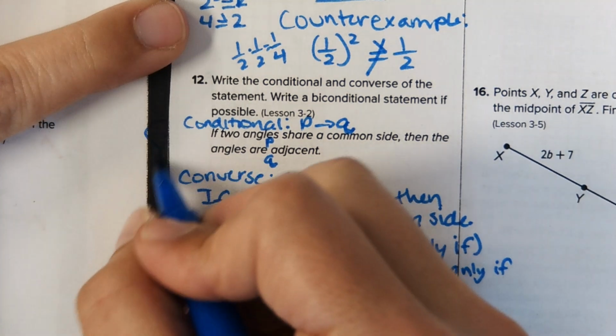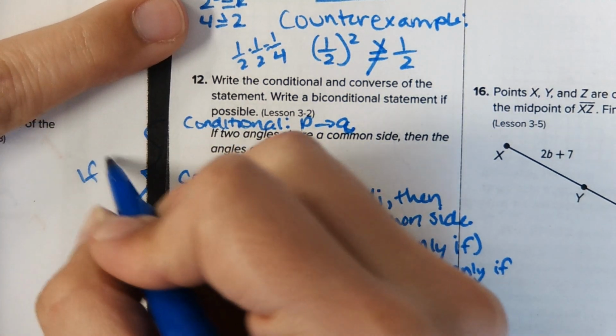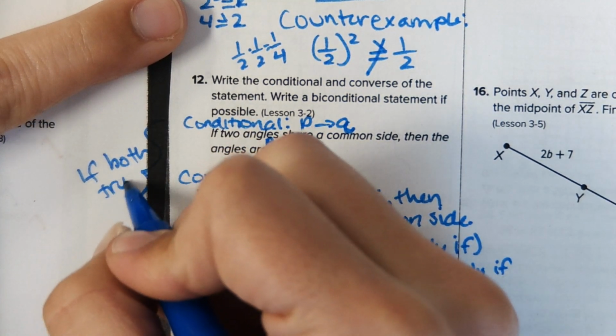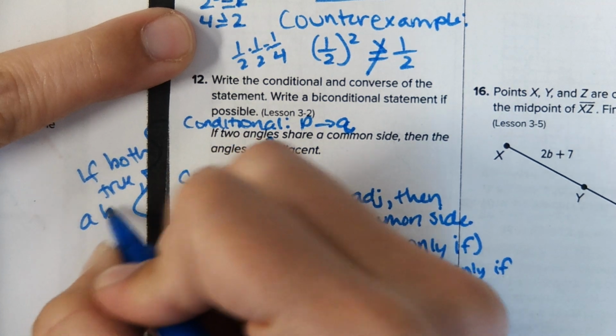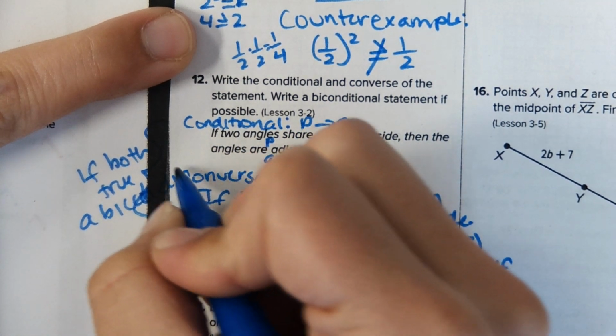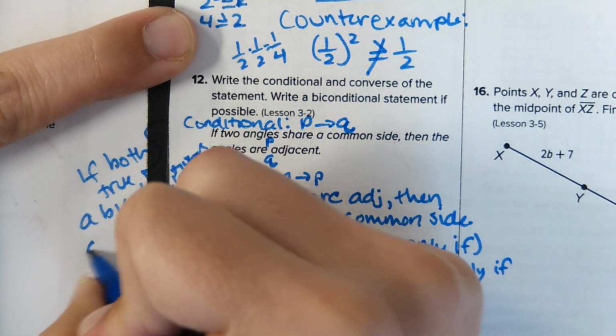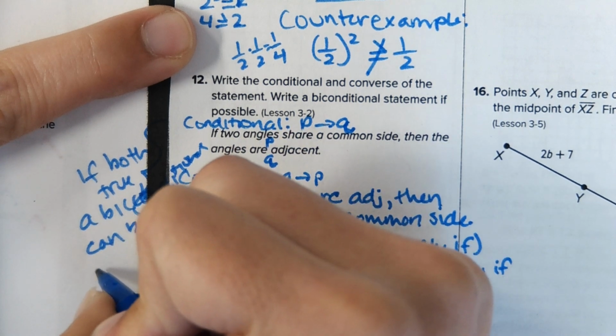So if both are true, a biconditional can be made.